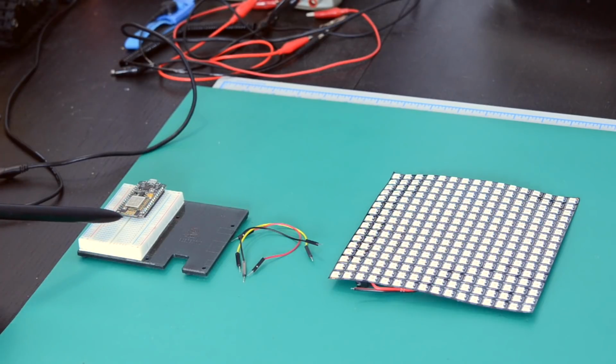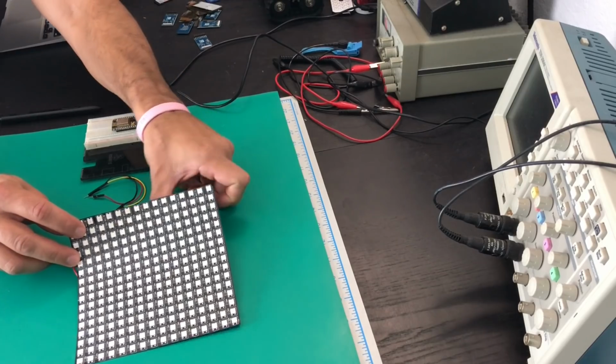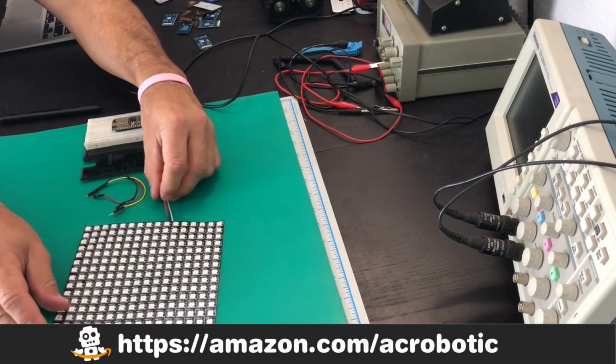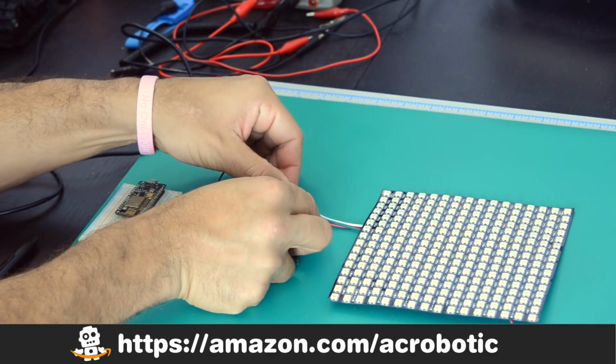I'm going to be using the NodeMCU DevKit 1.0 development board for the ESP8266 and a WS2812 LED matrix of 16x16 pixel size. You can get these components on my little Amazon shop.